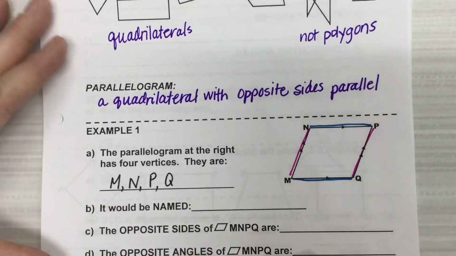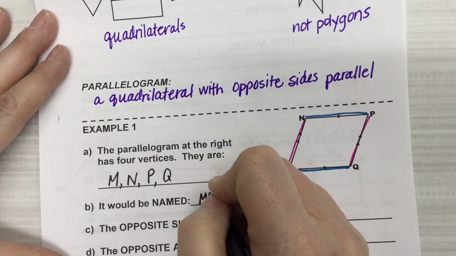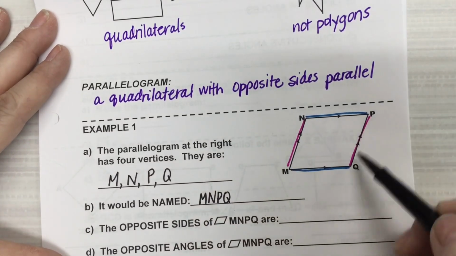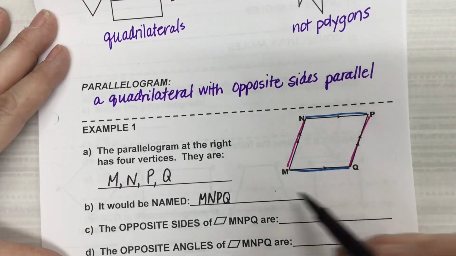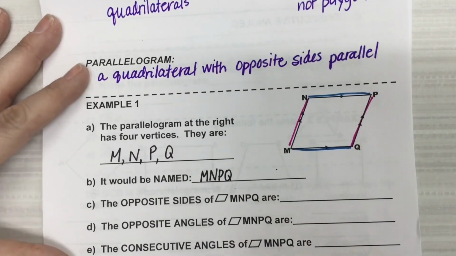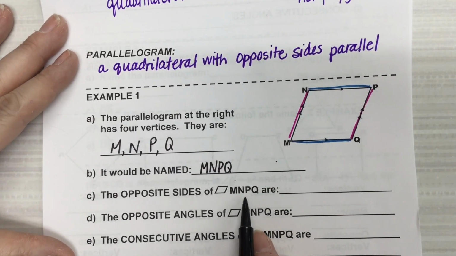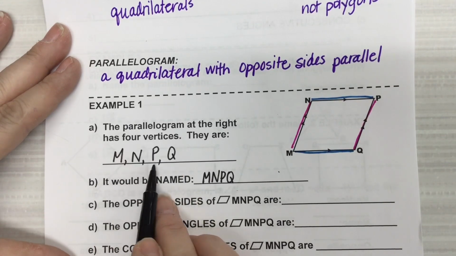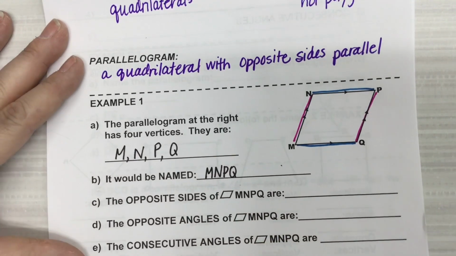It could also be NPQM, as long as the vertices are listed in corresponding order. So you can't say P, M, N, Q. They have to go around the figure in order. Remember, the difference between the name and the vertices is that the vertices are individual points, so we separate them with commas. The name has no separations.